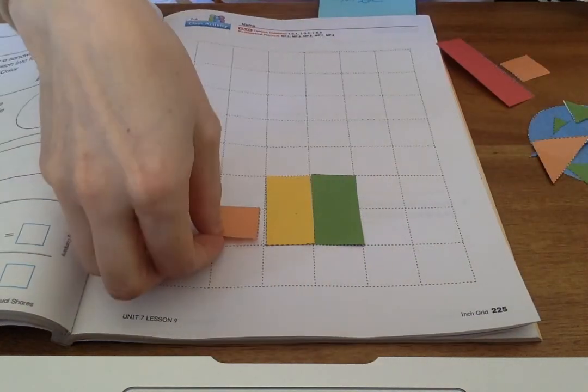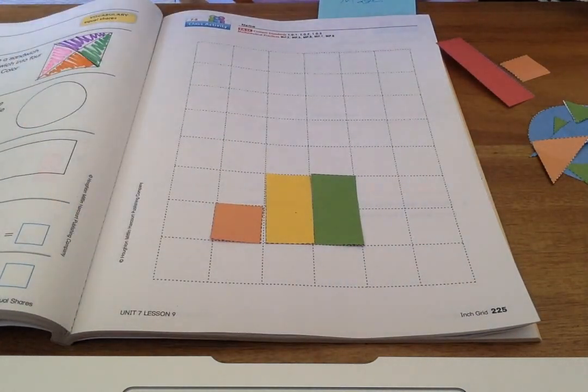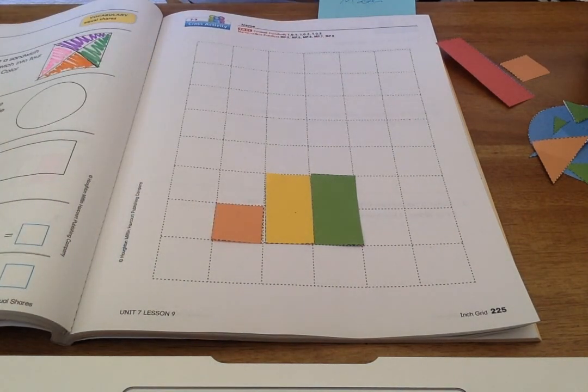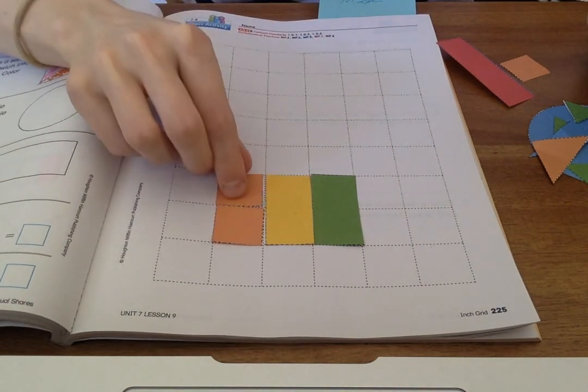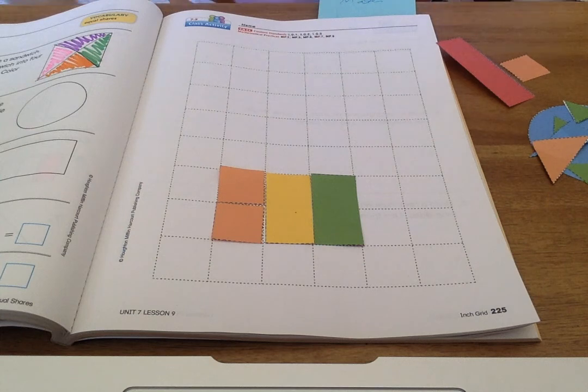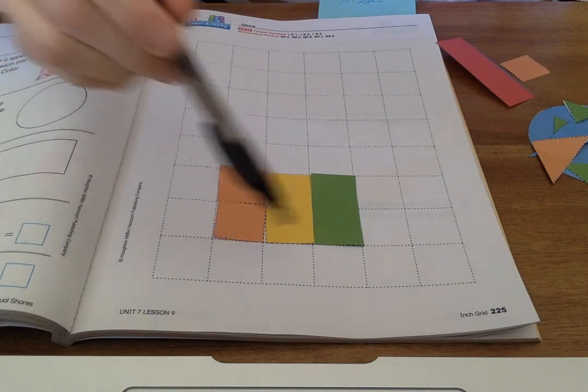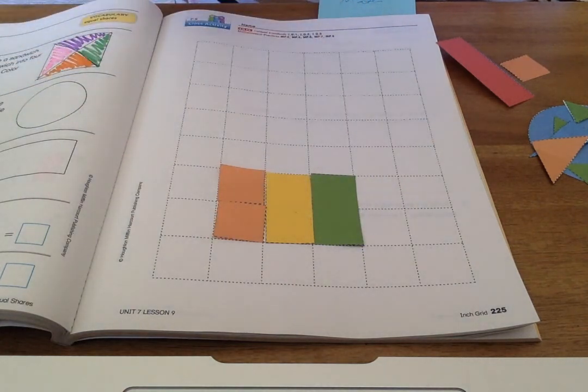What if I did this? Not quite, that's the same issue, but I could also grab, aha! I have grabbed my other square, and let's see if these are all together. We have 1, 2, 3, 4. Boom, baby. A nice rectangle.